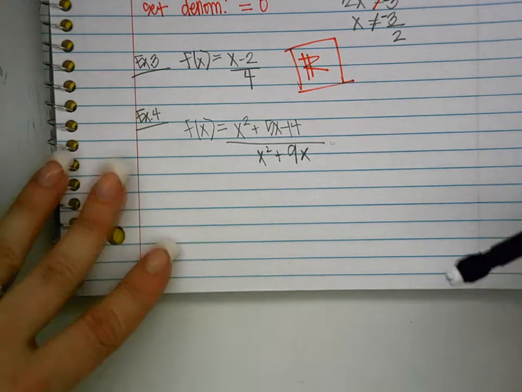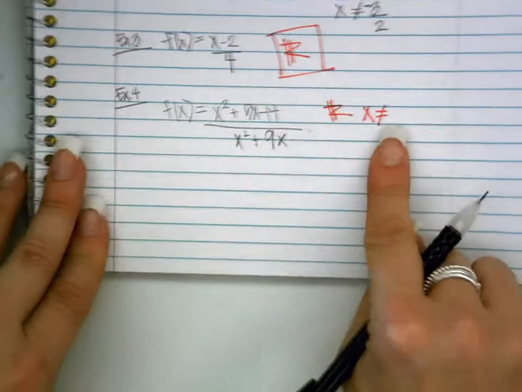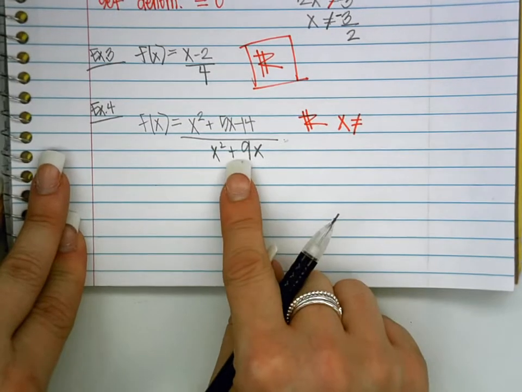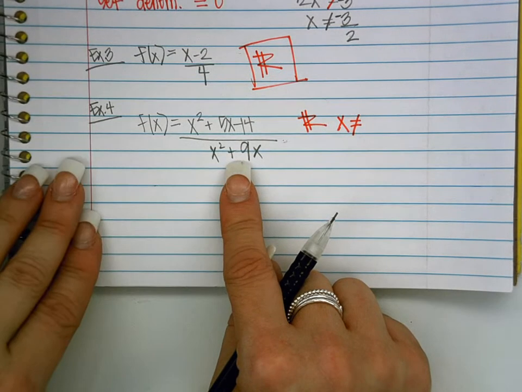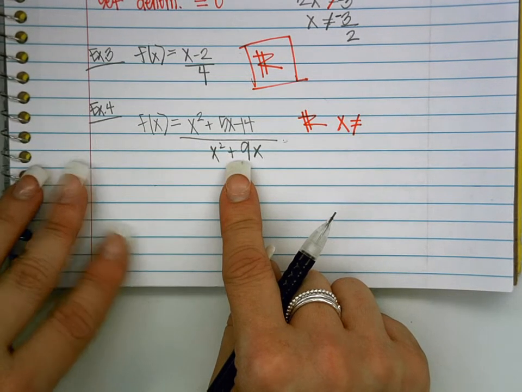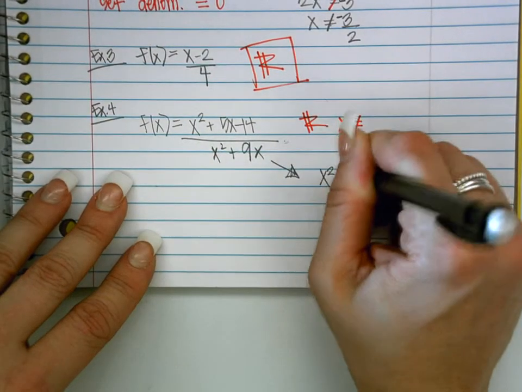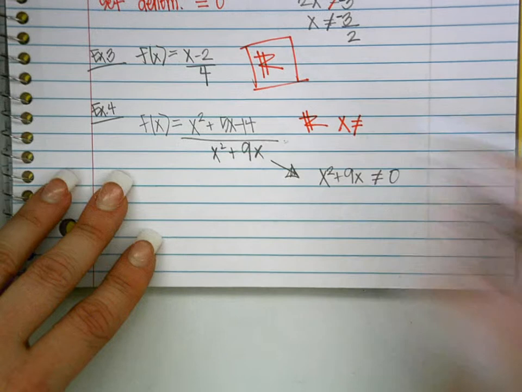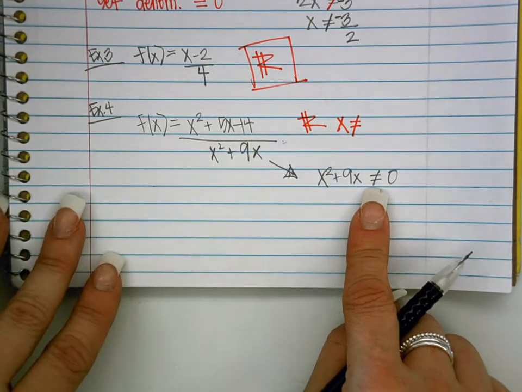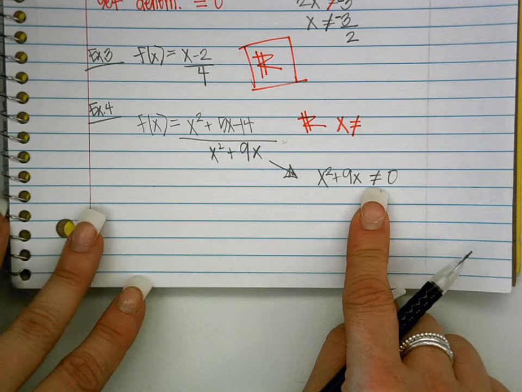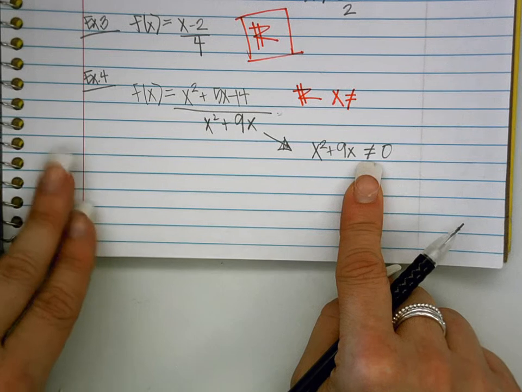What did I tell you about domain? We always start with all real numbers, except, okay, we know there's exceptions here because there are x's in the denominator. So how do you find the exceptions? Set the parts not equal to 0, basically. So x squared plus 9x, what cannot equal 0? How would you solve this if that line wasn't there? You've done this before. Factor and solve. Factor, set the parts equal to 0.